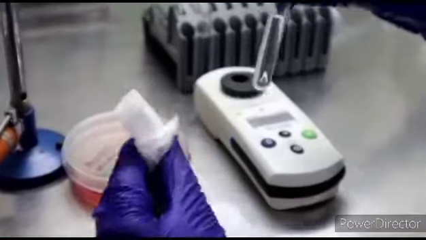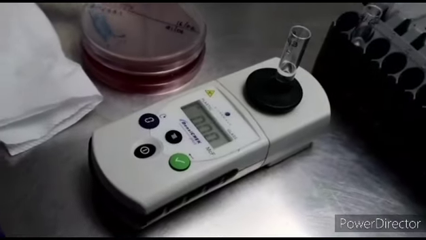The first tube is inserted in the density checker and brought to zero density.